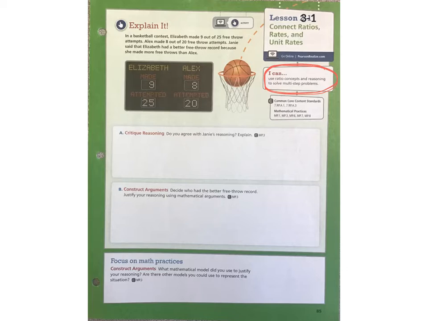In 6th grade, you learned about ratios, rates, and unit rates, so much of what you see in this lesson may be a review. Let's take a look at the Explain It question first. In a basketball contest, Elizabeth made 9 out of 25 free throw attempts. Alex made 8 out of 20 free throw attempts. Janie said that Elizabeth had a better free throw record because she made more free throws than Alex.